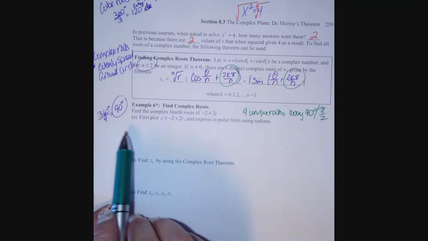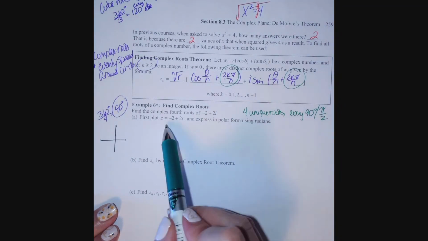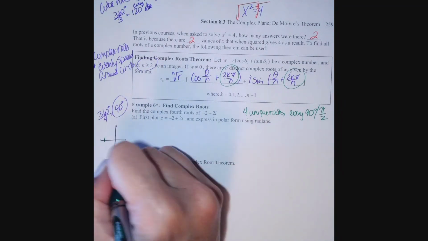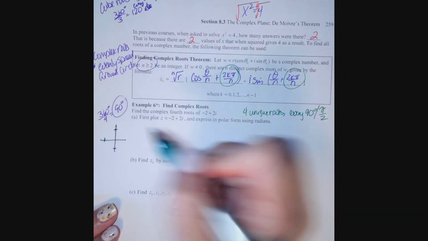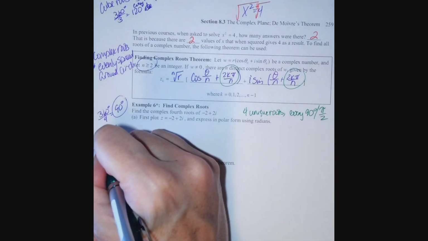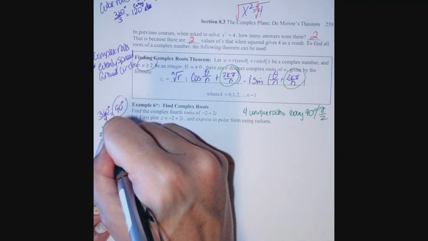Okay, so first I need to plot it and get it in polar form. -2 plus 2i, so I go -2 on the real axis, +2 on the imaginary axis. So I'm actually up here in quadrant 2. This is -2, this is +2. There's my angle theta.